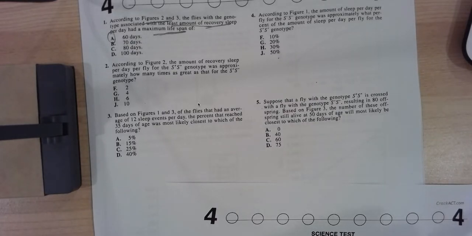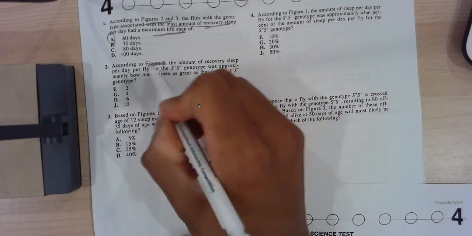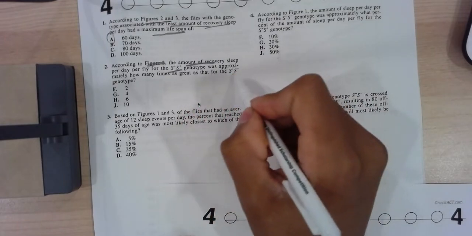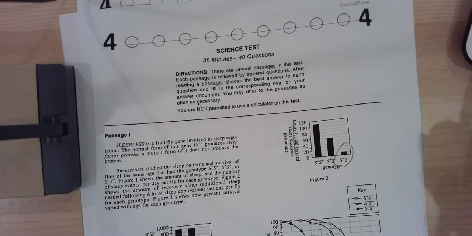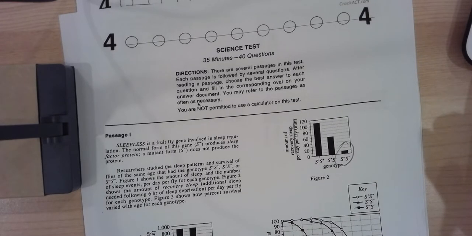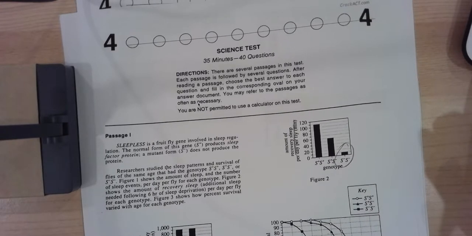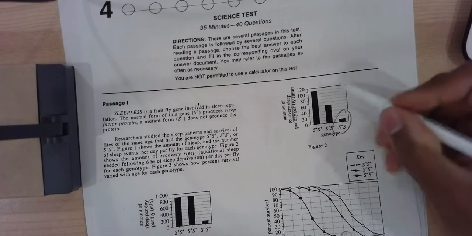Figure 2, amount of recovery sleep, S plus S plus, and how many times greater than S plus S minus. And then I looked at it. So S plus S plus is about 90, and then the other one is about 60, so that's about 2 times. Good.